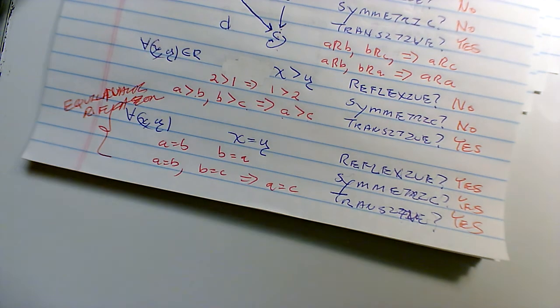And this is why it's basically called an equivalence relation. It has all of the properties of being equals. Equals is the ultimate equivalence relation. We'll see when we get into the next chapter that there are others.